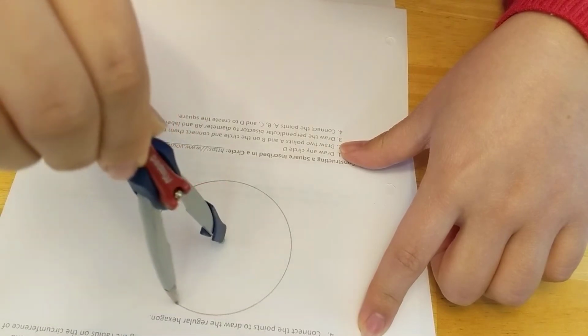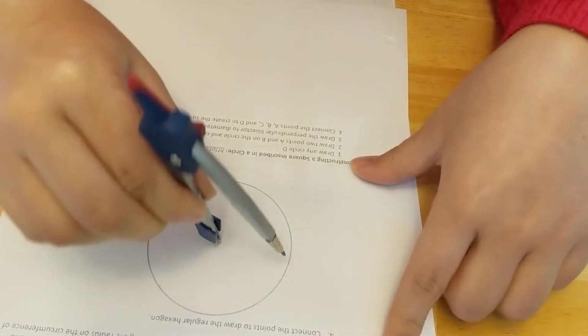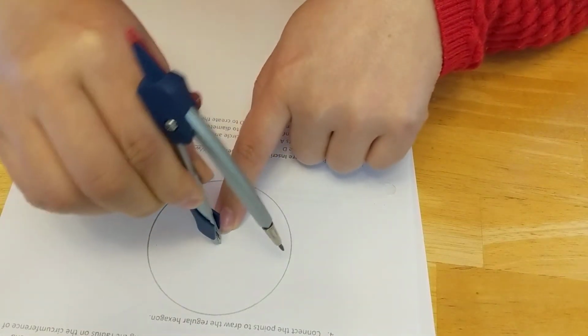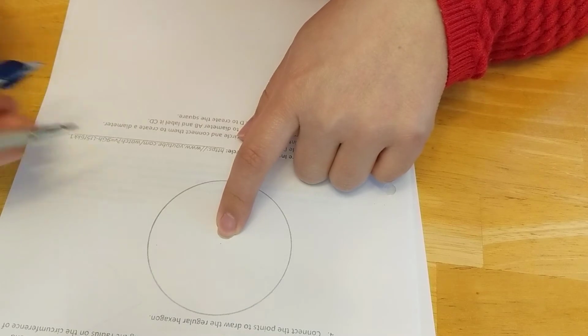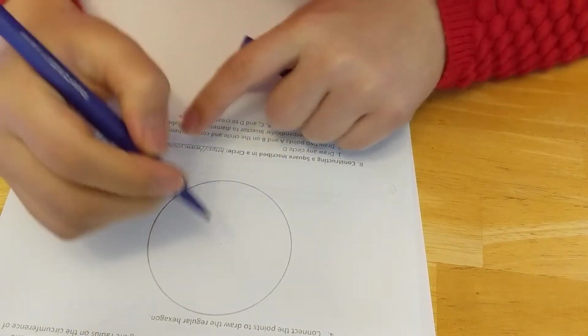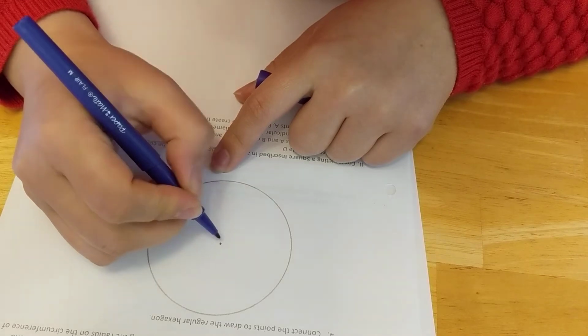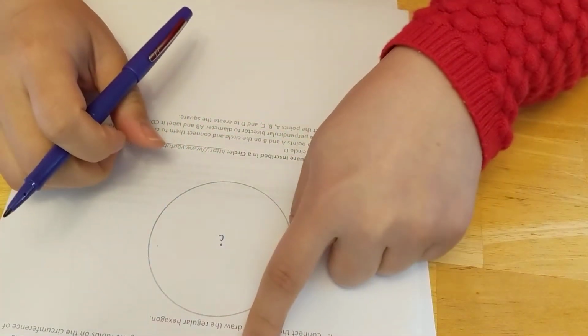And what's really, really important is we need to know where the center is. So I just like to take my compass and wiggle that compass point a bit so I can really see the indentation of the center. So you can kind of see that dot in the center. I'm going to go ahead and mark that because I need to know where the center of the circle is, because the first thing we want to do is draw a diameter.